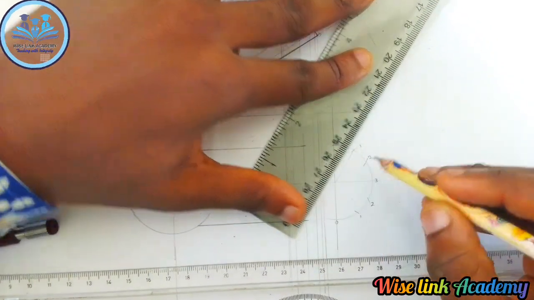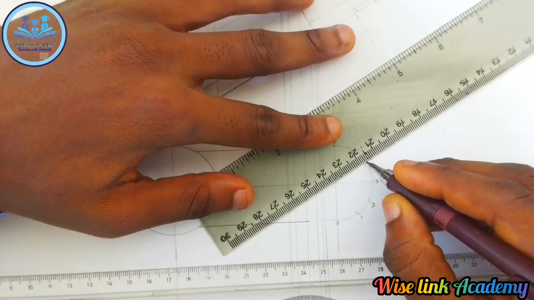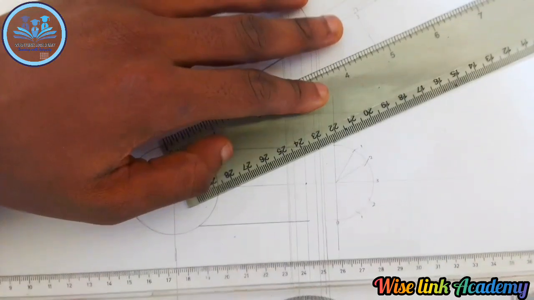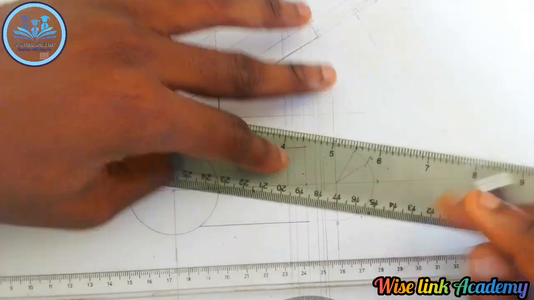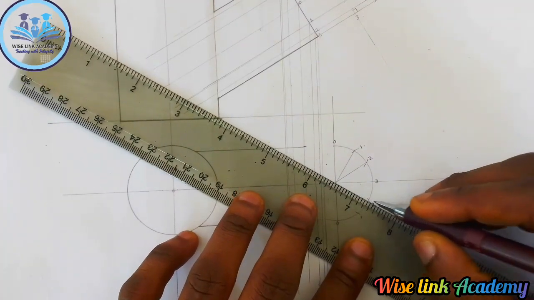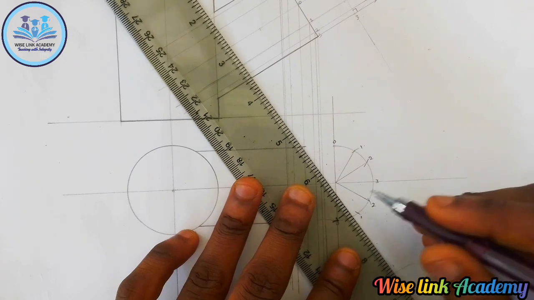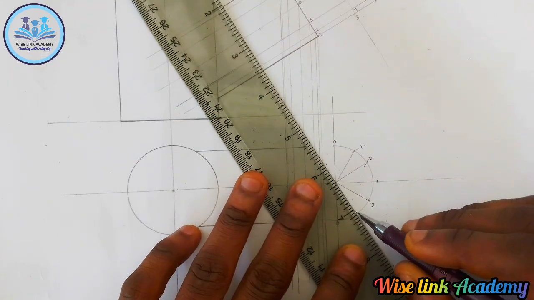Likewise, connecting these 2 to the center point here. Then these 2 here, center point, and this one, center point. I'll be having this.